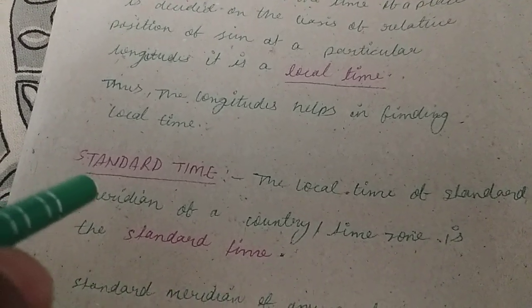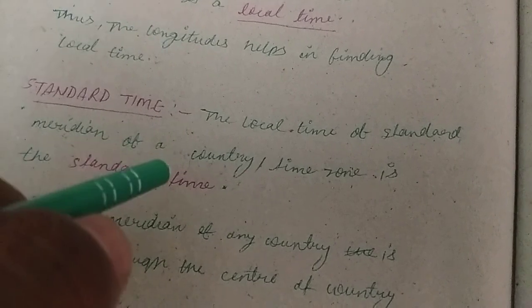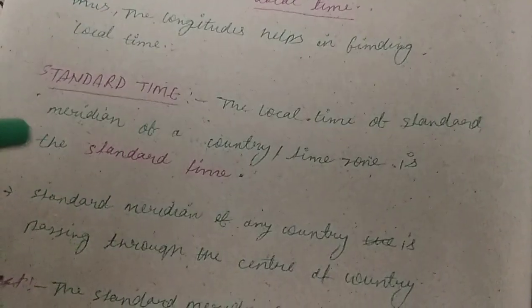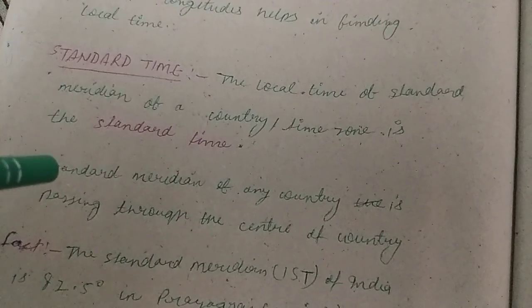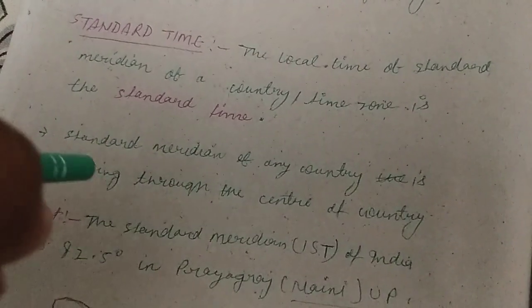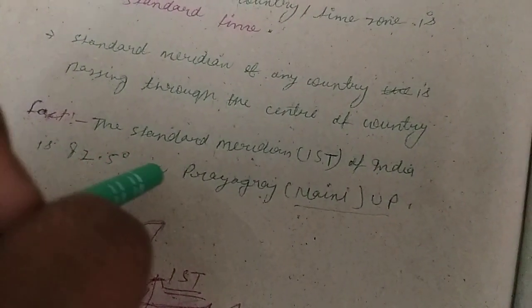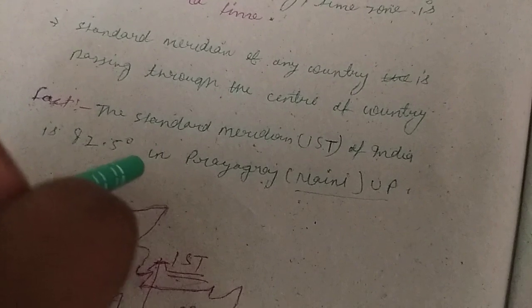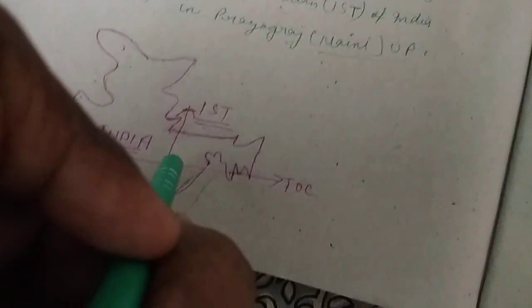So now coming to standard time: the local time of a standard meridian of a country's time zone is the standard time. The standard time of any country is taken along a meridian passing through the center of the country. Like Indian Standard Time passes through Naini, Prayagraj, UP, at 82.5 degrees, which is on the Tropic of Cancer. This is IST.